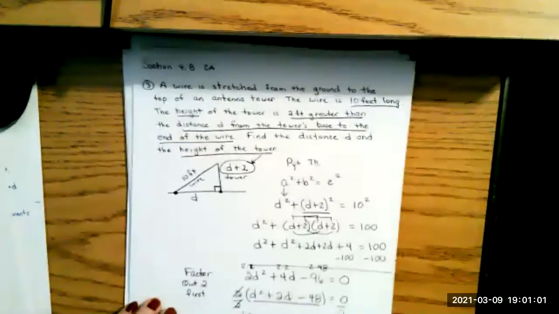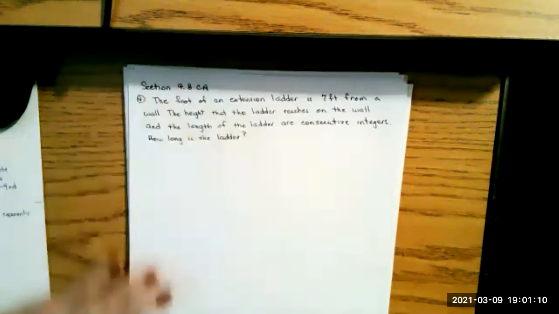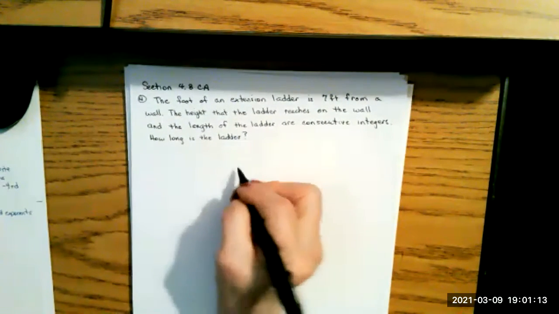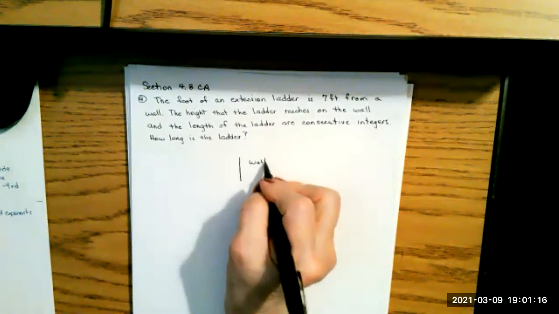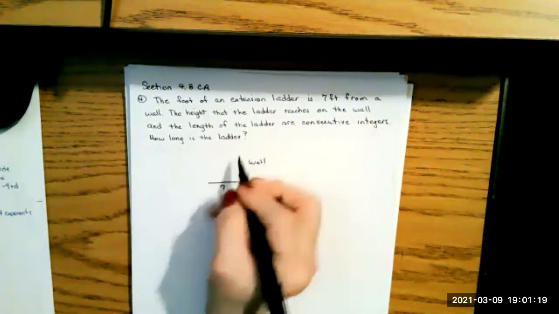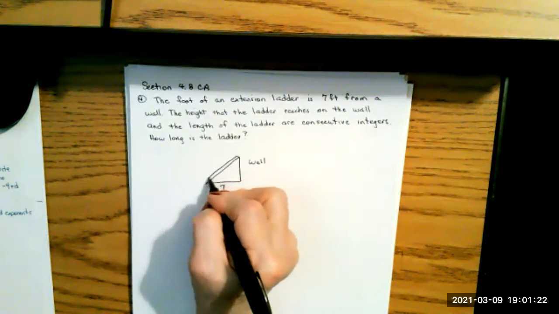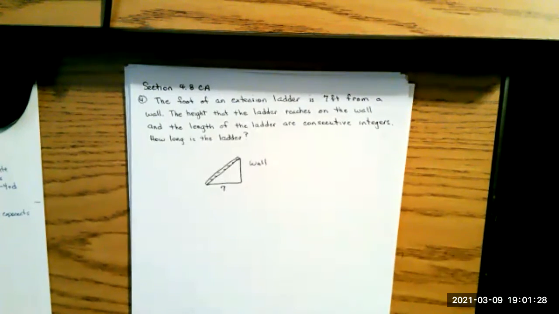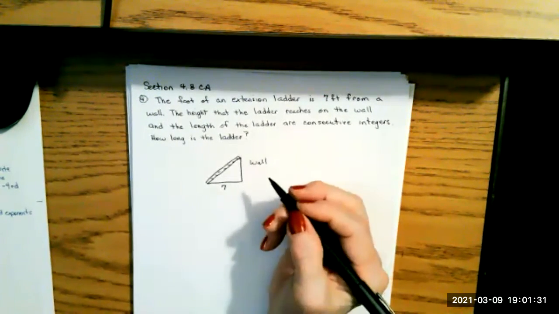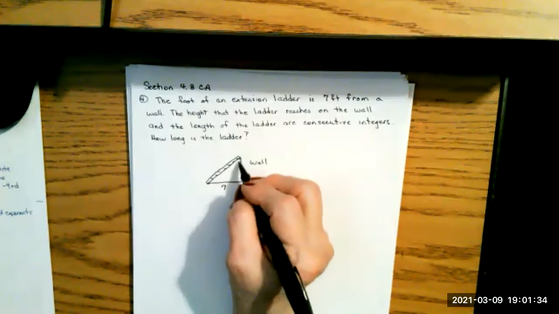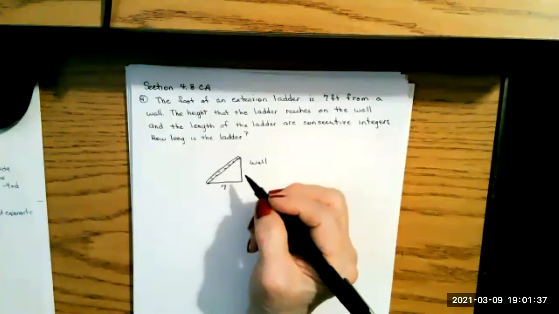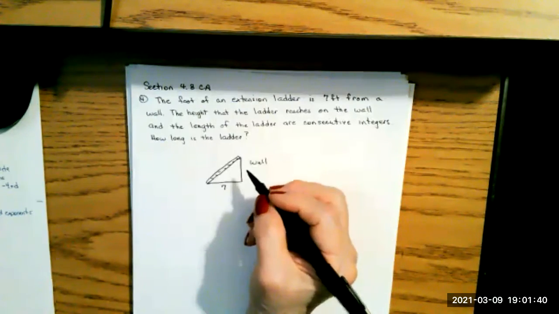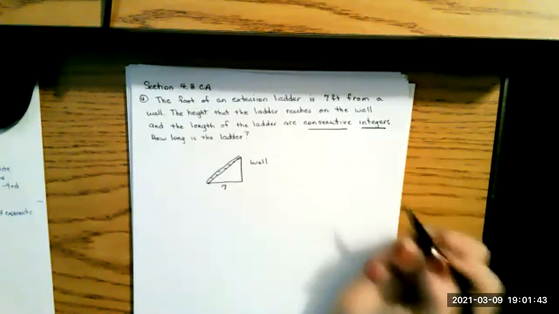All right, let's talk about the last one that's the word problem in this section. It's another one just like that. You've got this ladder that goes up, and it's 7 feet from the wall. So this is your wall right here, and 7 feet from the wall, there's this ladder. It says the height that the ladder reaches on the wall and the length of the ladder are consecutive integers.